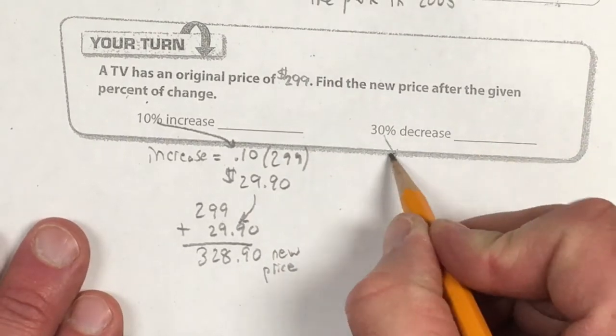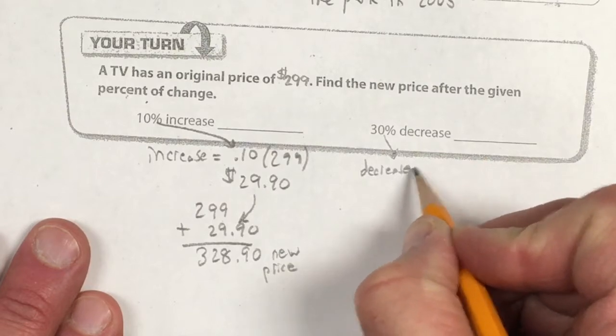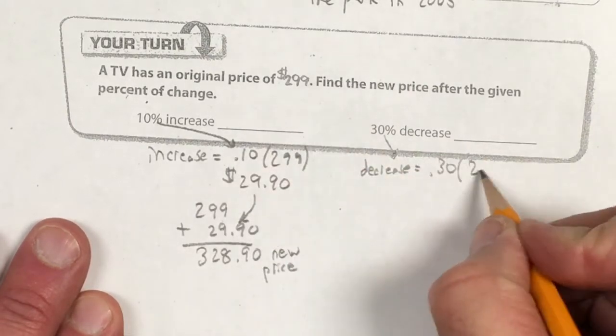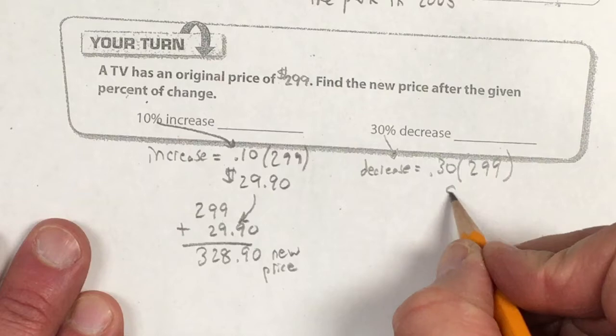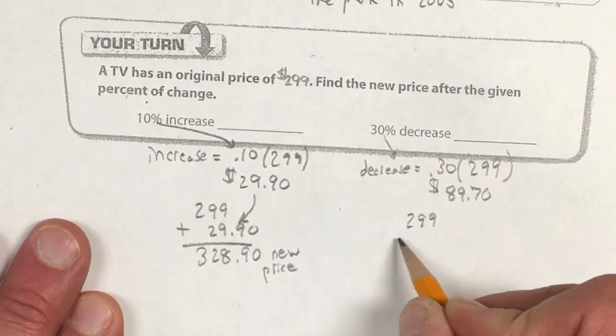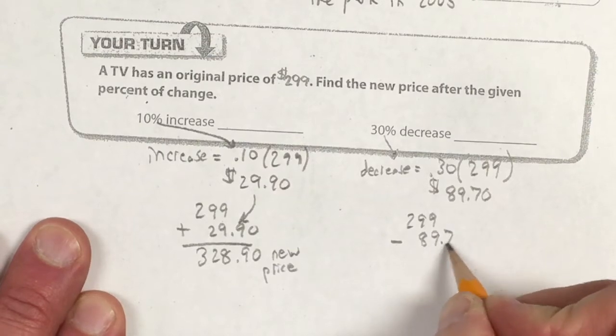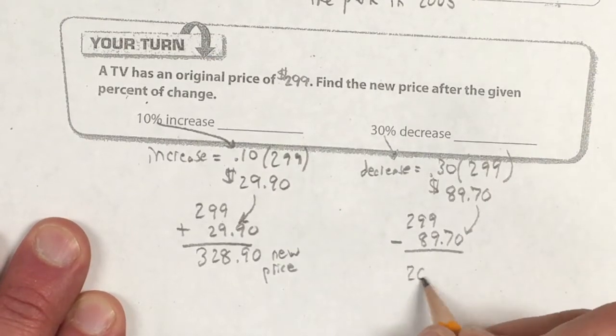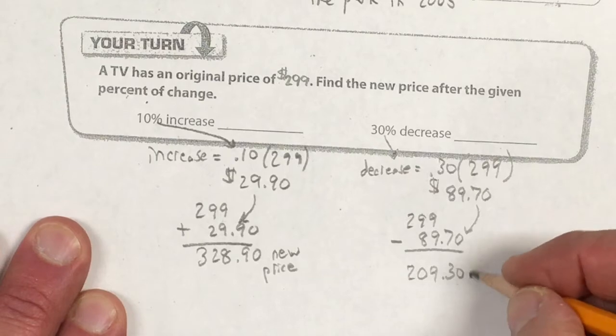$328.90. For a 30% decrease, you take the 30%, make it a decimal, and multiply by the original cost of $299. Here you end up with $89.70. That's a decrease, so subtract it to find the new price of $209.30.